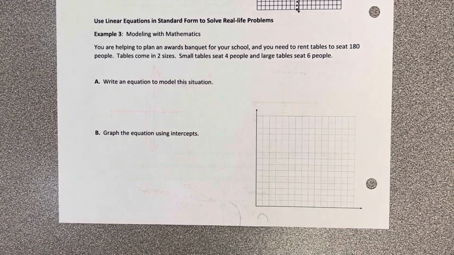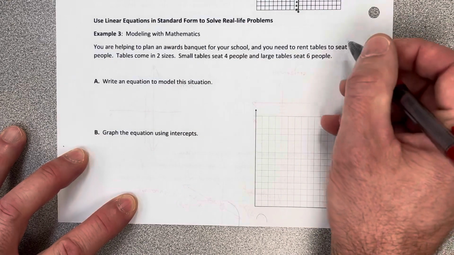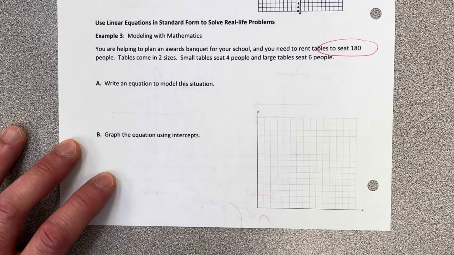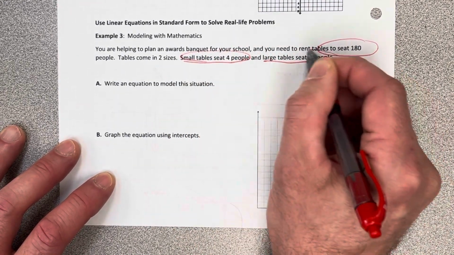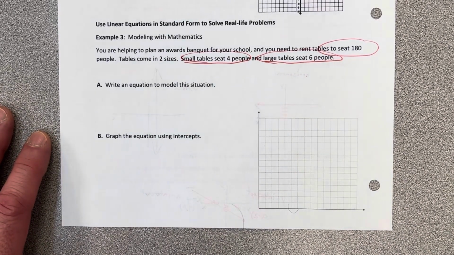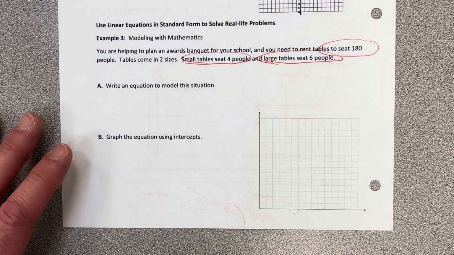So it says you are helping to plan an awards banquet for your school. You need to rent tables to seat 180 people. So we've got 180 people total. But the tables come in 2 sizes. Small tables seat 4 and large tables seat 6. Well, notice they're not asking any question here. They just want us to write an equation to model this situation.